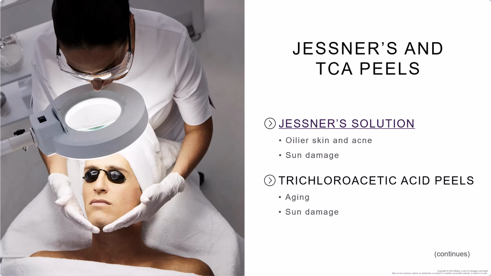And it's advisable to start with a lower strength and work up. A series can also be implemented according to the client's goals, and once their goals are achieved, our maintenance phase is going to be once the goals have been met. You would just do it once in a while.